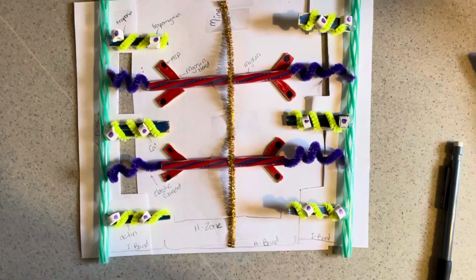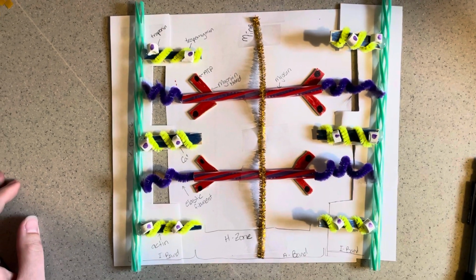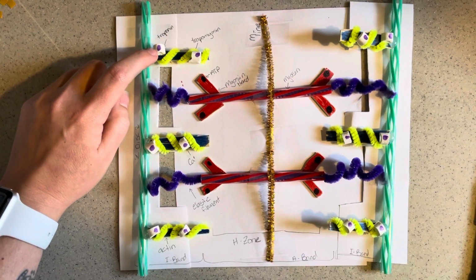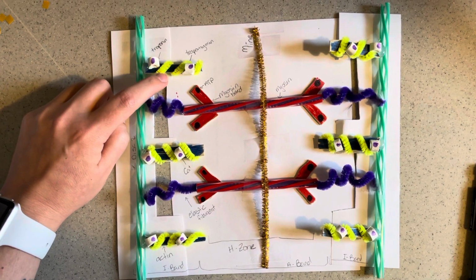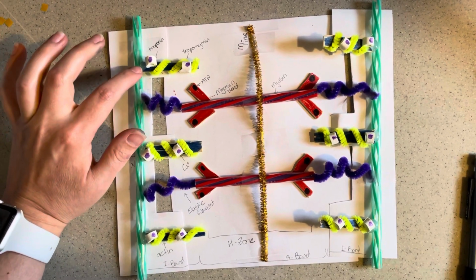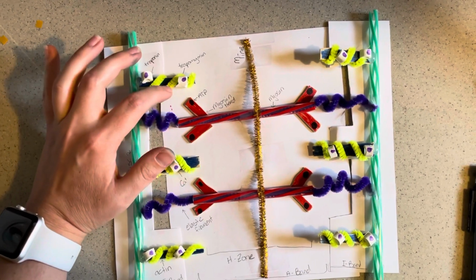So then when a muscle gets a signal, the calcium will be released and bind to the troponin here, and that troponin will pull the tropomyosin away from the actin, leaving the binding sites on the actin open for the myosin heads to bind to.